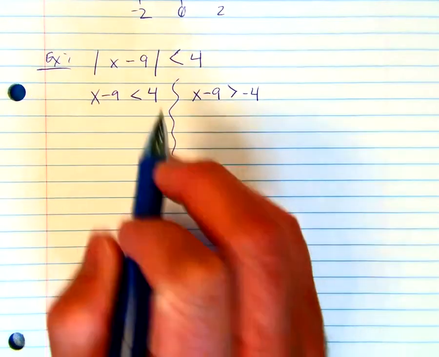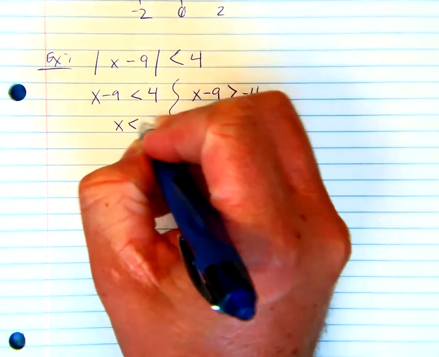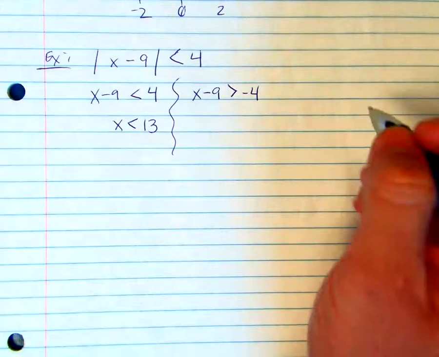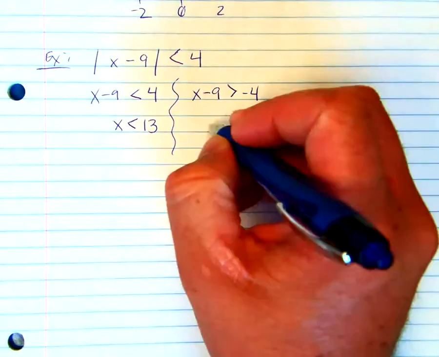X minus 9 is less than 4. I'm going to add 9 to both sides. So x is less than 13. X minus 9 is greater than negative 4. If I add 9 to this one, I get x is greater than positive 5.